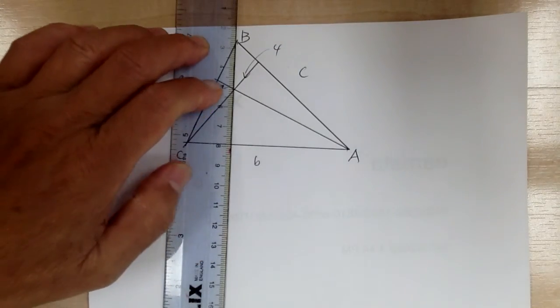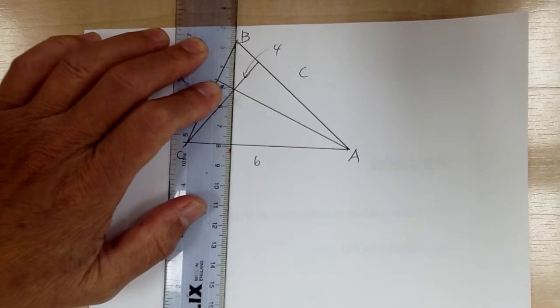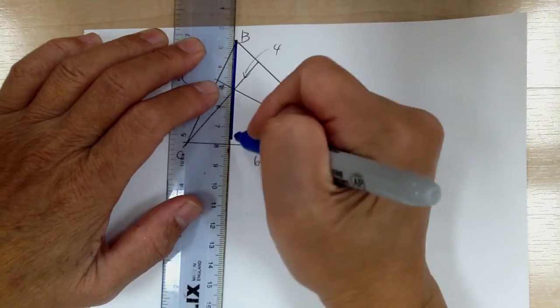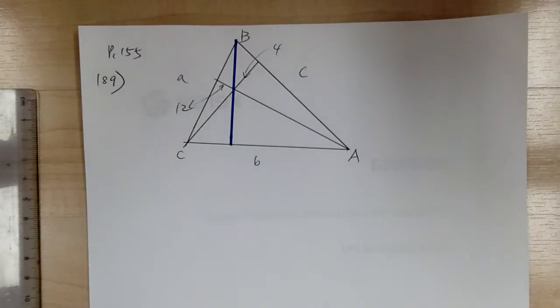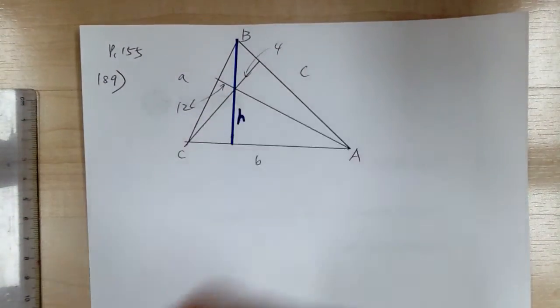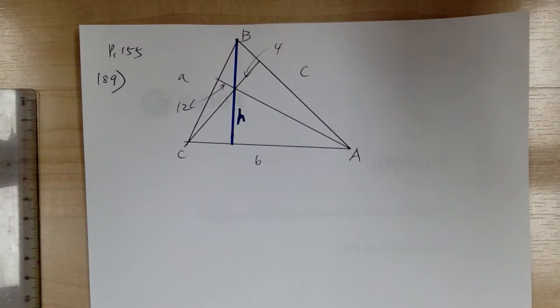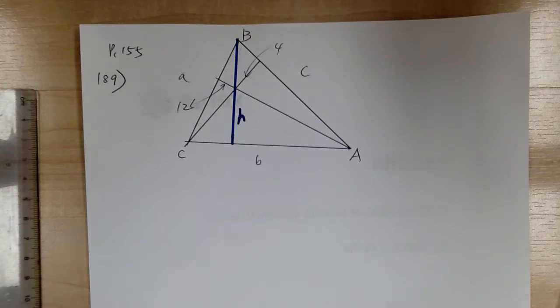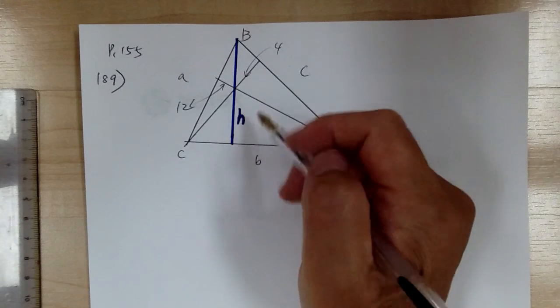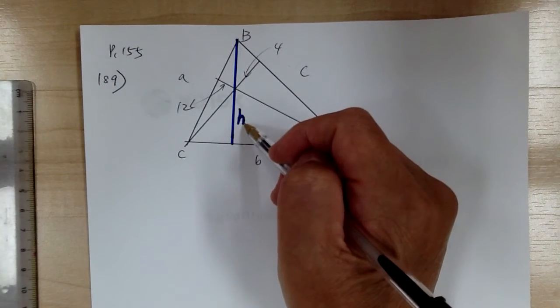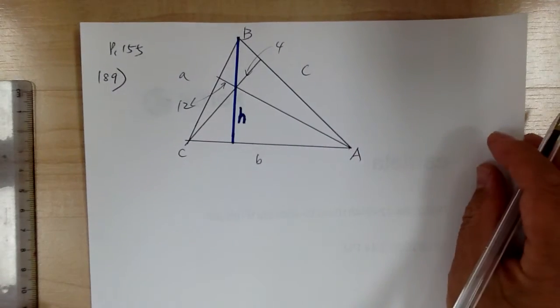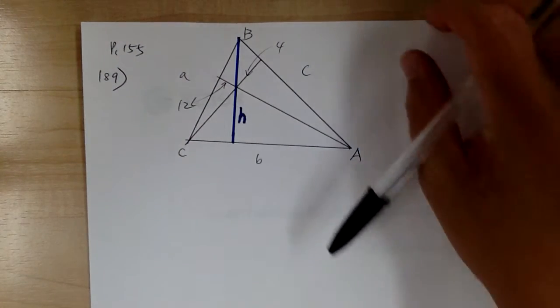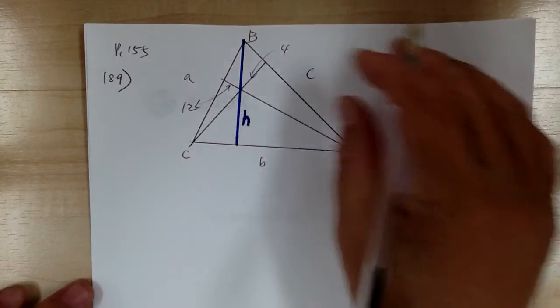I'm going to use a different color. Okay, so that's what we're looking for, h. So it's an integer, and so what is the biggest it can be? Since you don't know if this is the longest or the shortest, we have to consider 3 cases. And I'm going to use K for area.